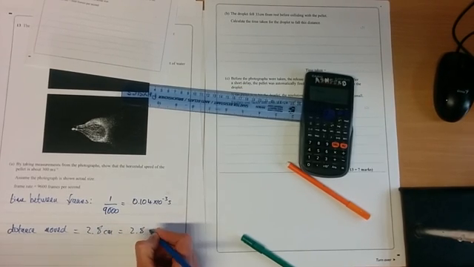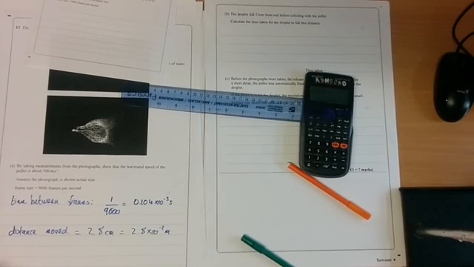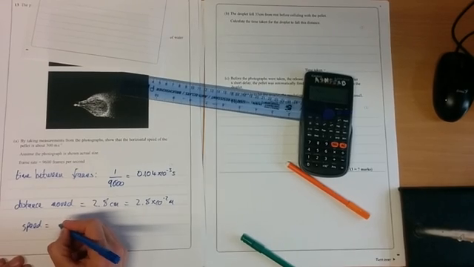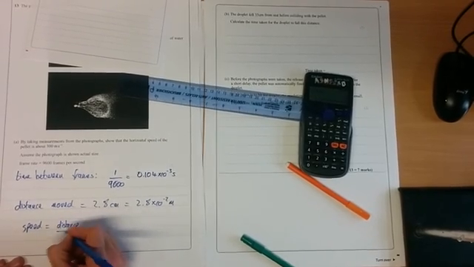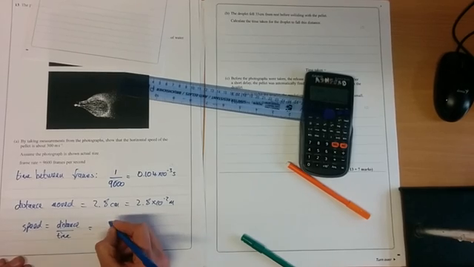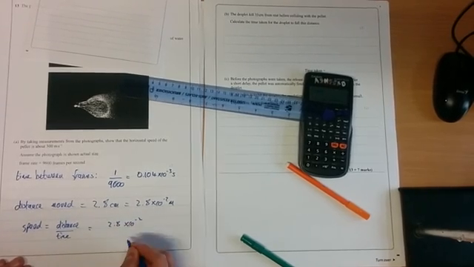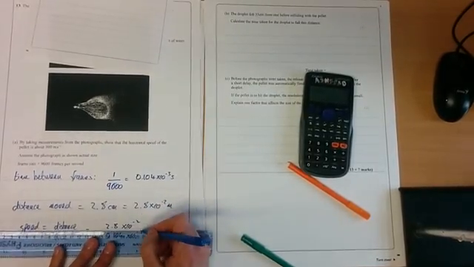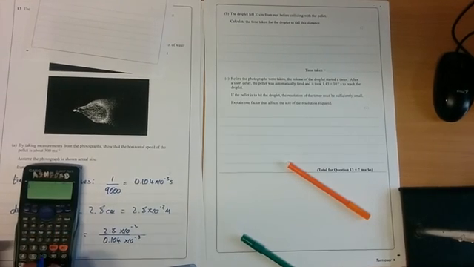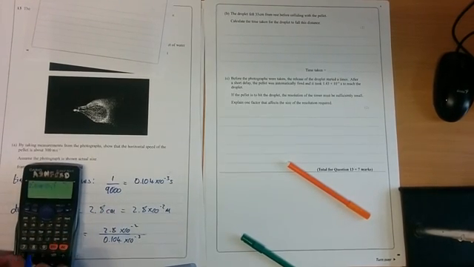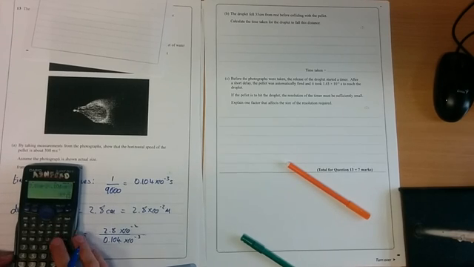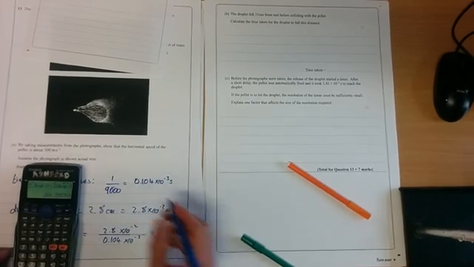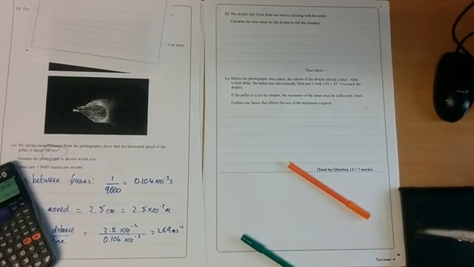That is 2.8 times 10 to the minus 2 meters. So now we can find the speed, which is the distance over the time. So 2.8 times 10 to the minus 2 over 0.104 times 10 to the minus 3 gives a speed of 269 meters per second. So it is about 300 meters per second.